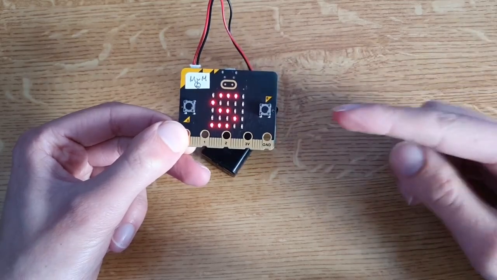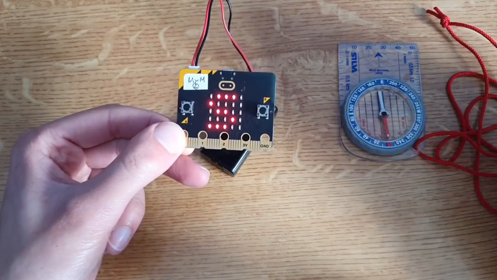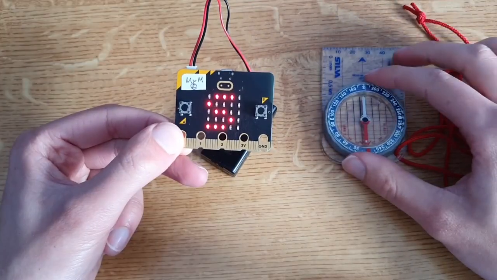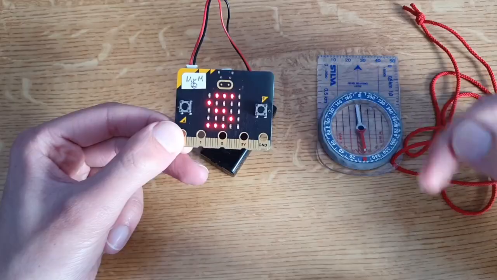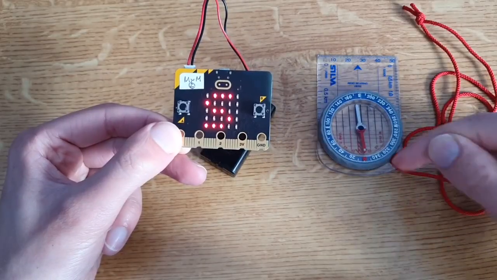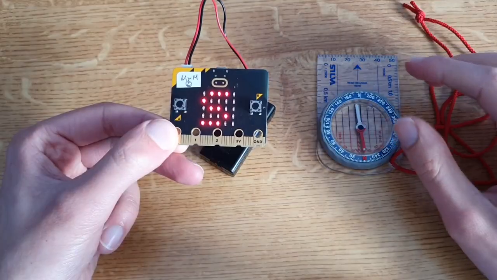Today we're going to code our microbit to become a compass. So you see here it was showing different directions for different ways it was facing, and this matches up with a real compass that I've got here. So here in my room, this way's north, that's where the red needle's pointing, so that means the opposite, where the microbit's pointing there, is south.